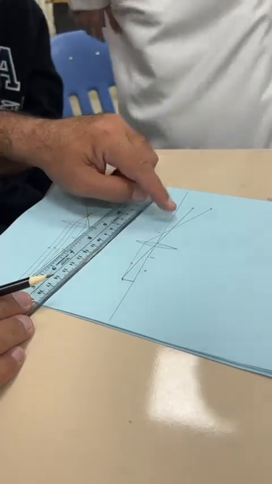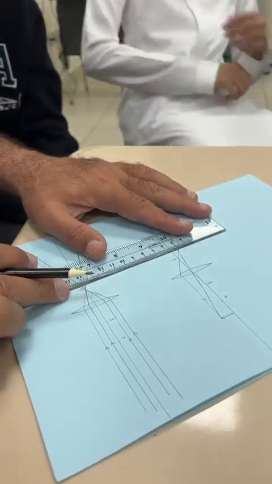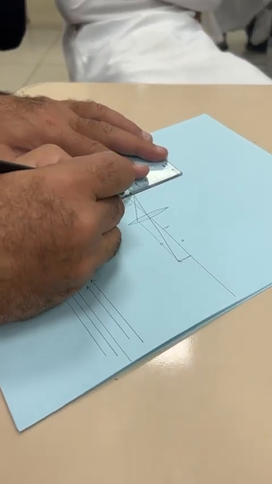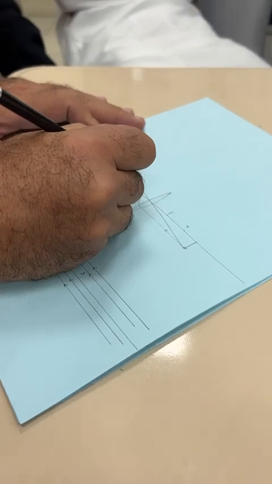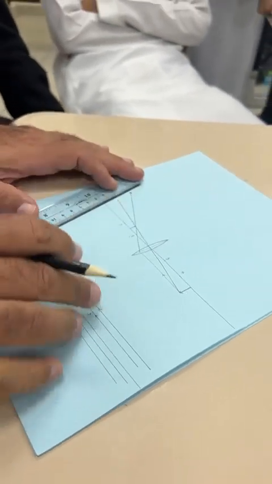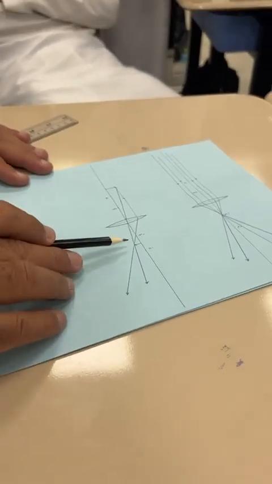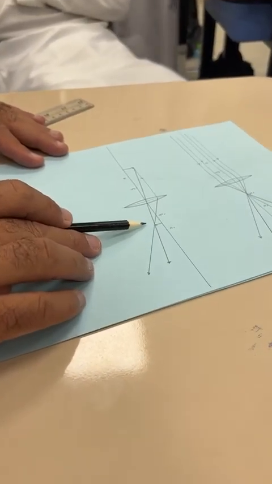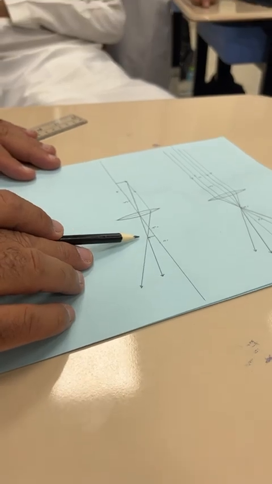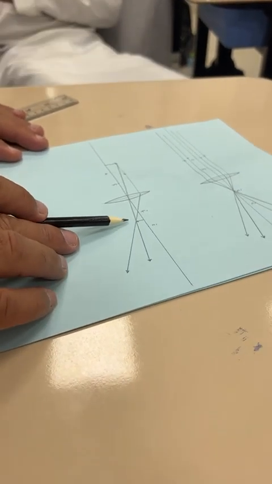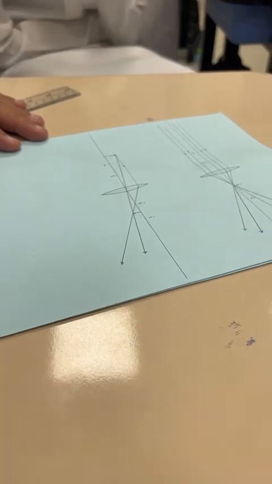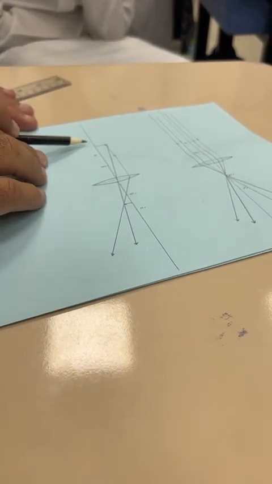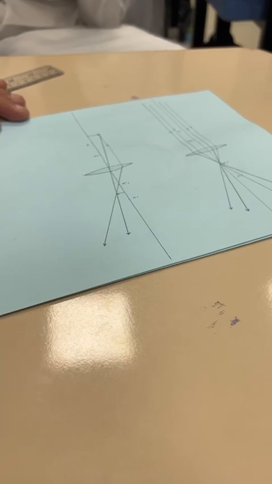The cross here, it is the image. This image, the head is down here. I think he notes now the size of the object is larger than the size of the image. It is real, so you can receive it on a screen. It is inverted, not in the same case, not vertical like this one. It is down, so it is inverted.